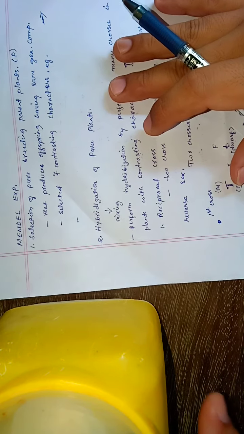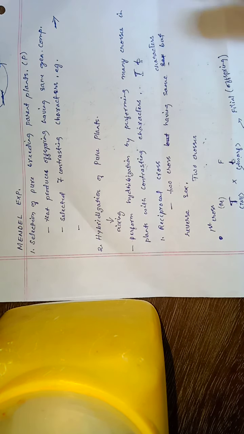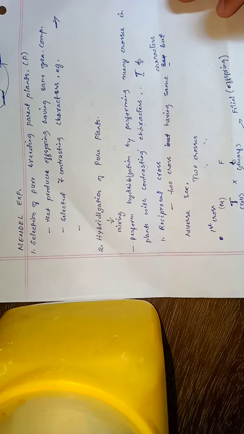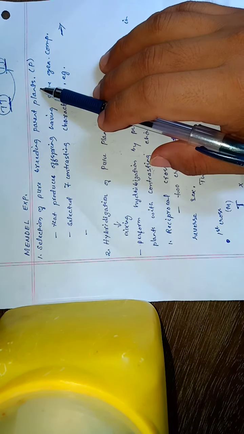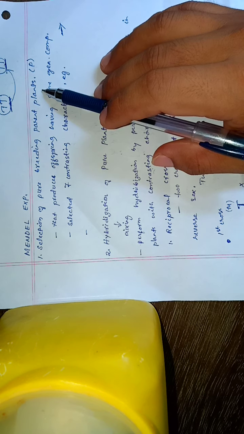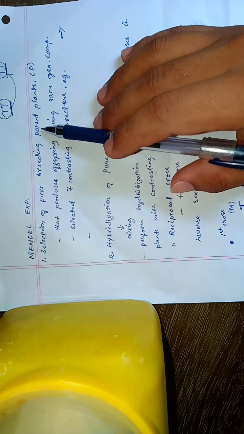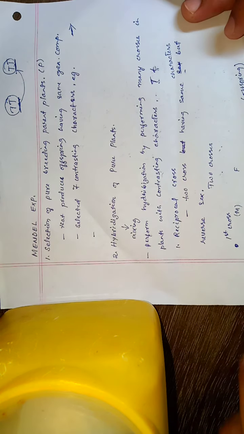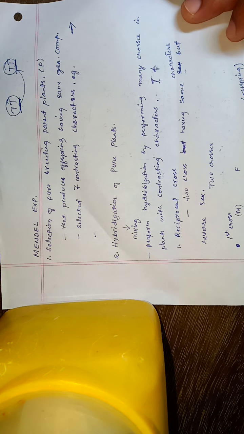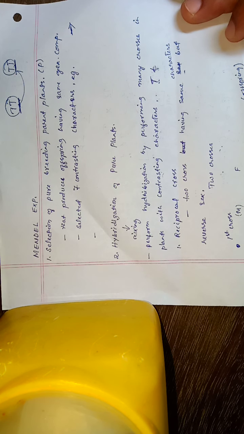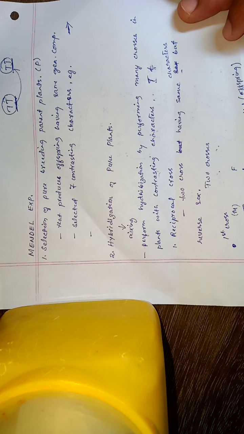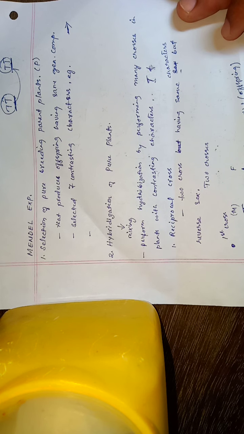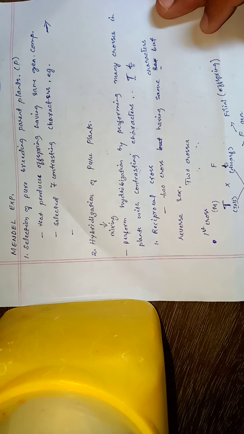Now Mendel's experiment. Mendel conducted his experiment in 3 steps. The first step is the selection of the pure breeding parent plants. Pure breeding parent plants are those plants which produce offspring having the same character as that of the parent. If the parent is tall, then the offspring will also be definitely tall. So this type of parent is called a pure breeding parent plant.